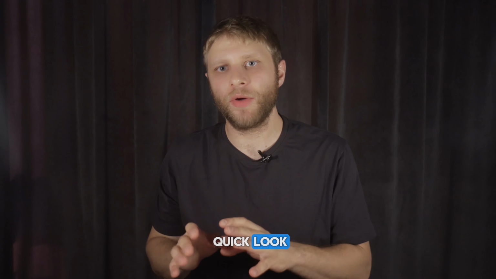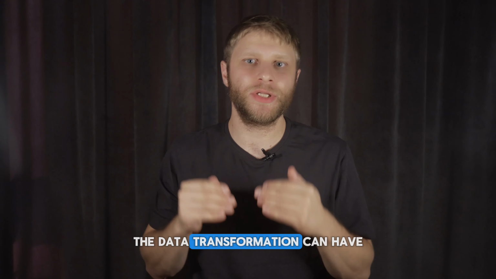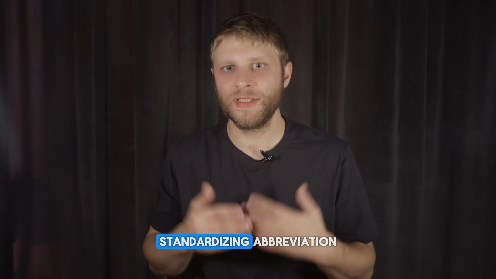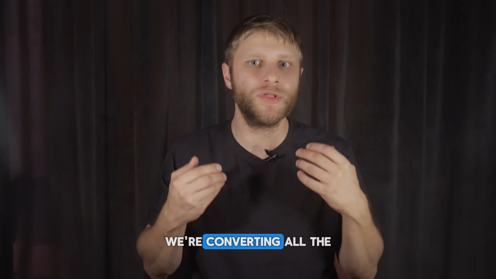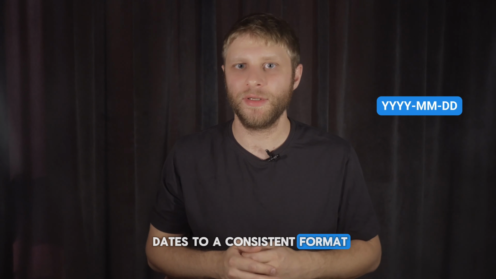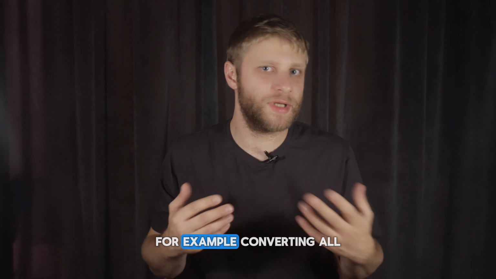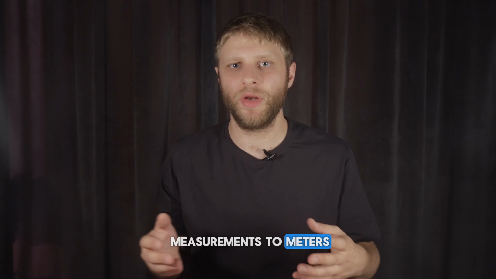Now let's have a quick look at the impact that data transformation can have on the raw data. First, it's all about aesthetics. For example, standardizing abbreviations, converting st to street, or converting all of the dates to a consistent format, or ensuring units are consistent, for example, converting all measurements to meters.